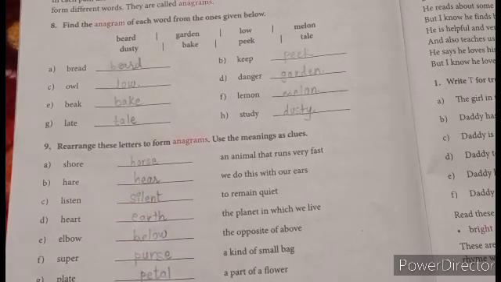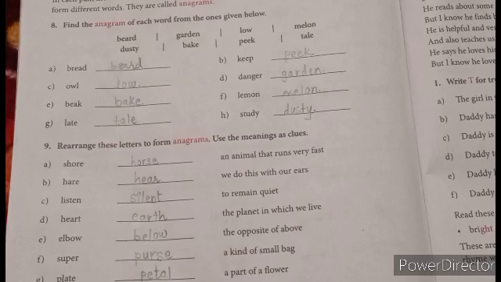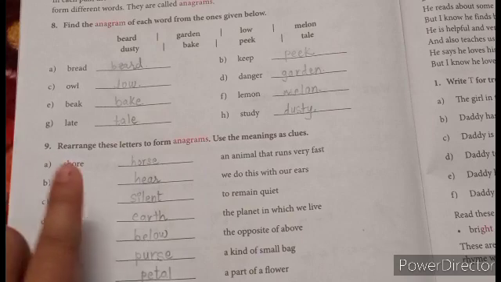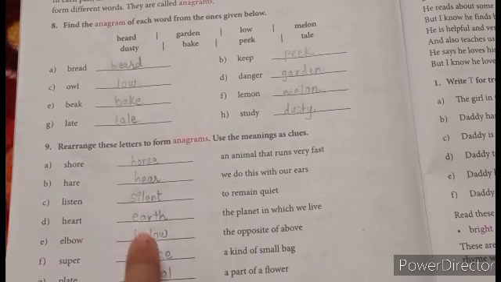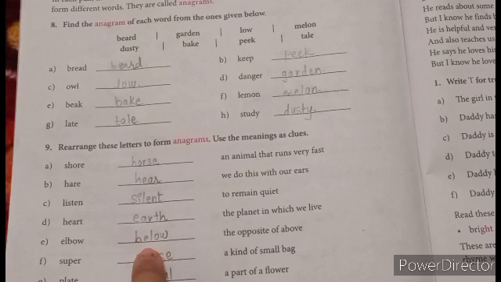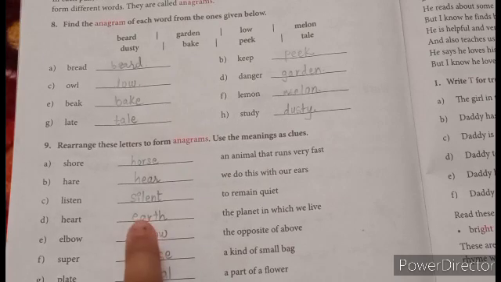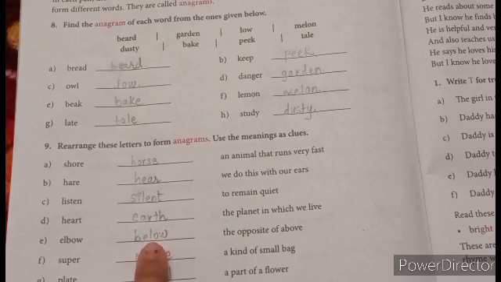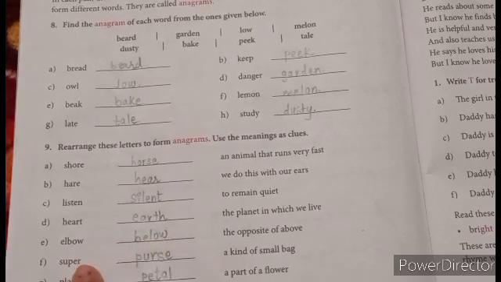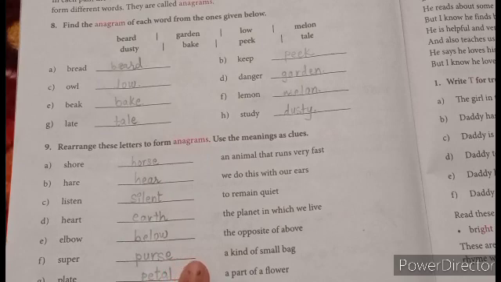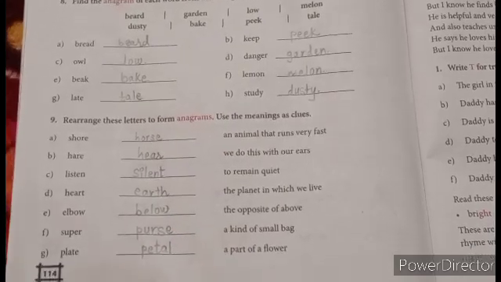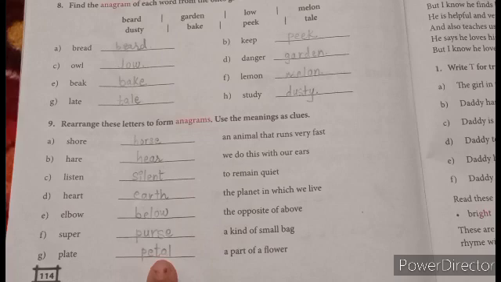What do we do with our ear? We listen. To remain quiet, that is, silent. The planet in which we live? Earth. It's the anagram of heart. And then the opposite of above. It's an anagram of elbow, and the word is below. Then purse, a kind of small bag. And then petal, a part of a flower.